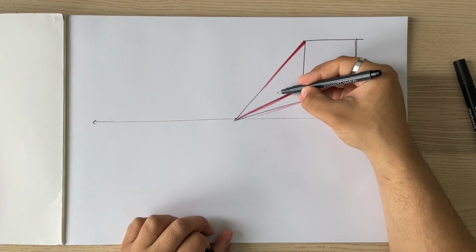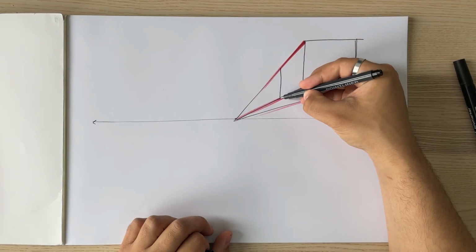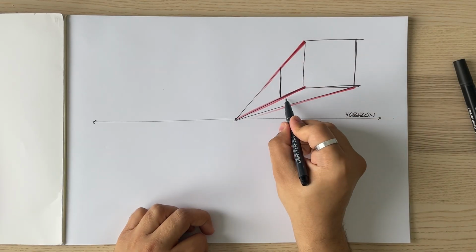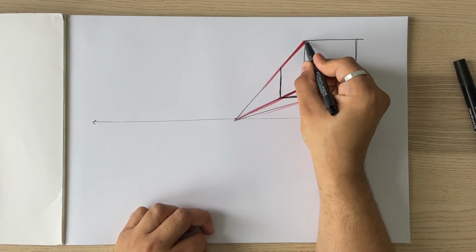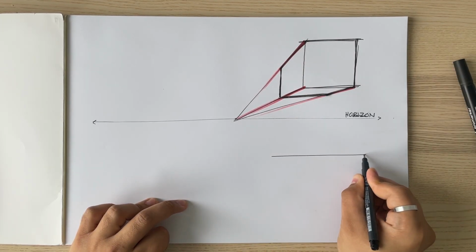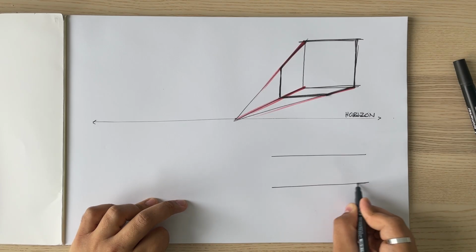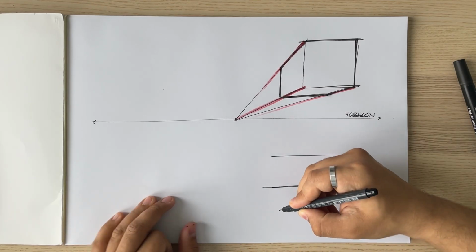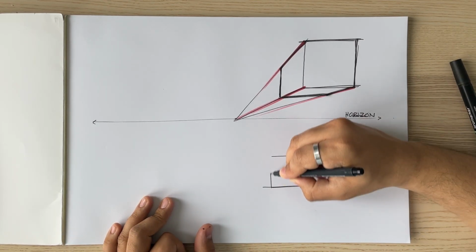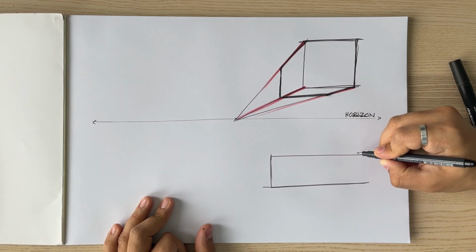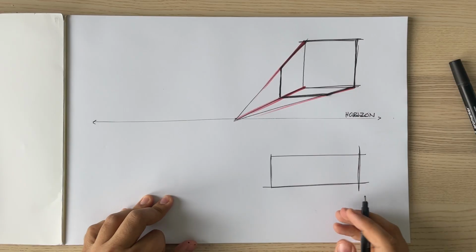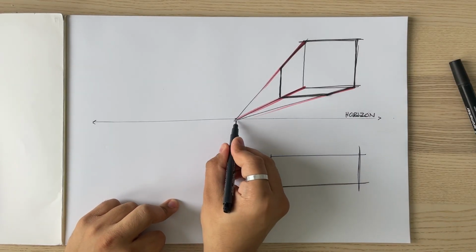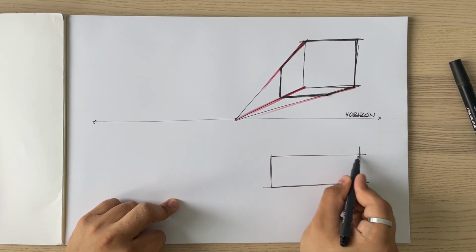After adding the lines for the back of the cube, we can see that this is a simplified version of a cube in perspective with one vanishing point. Now I'm going to be making a rectangle under the horizon line, and this also shows how the perspective changes when you go under the horizon line, but the principle stays the same, that the rectangle goes towards the vanishing point.